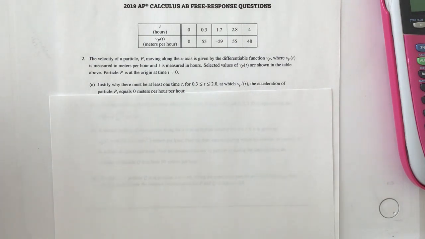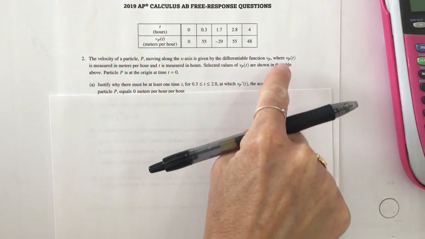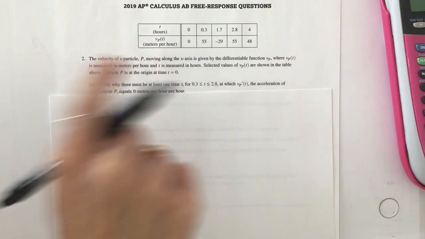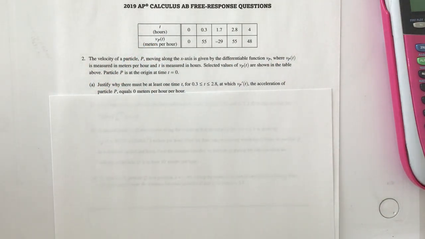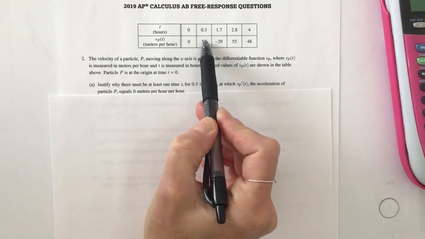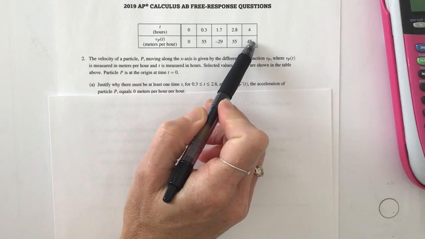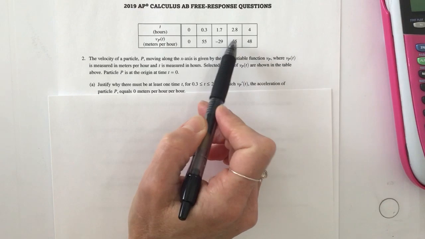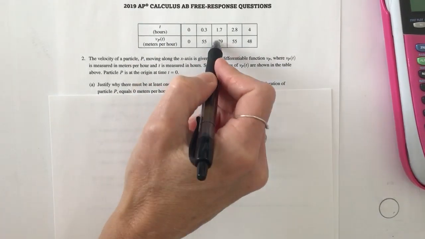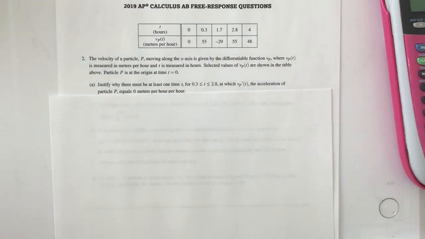So we're moving along the x-axis given by the differentiable function v of t, where v of t is measured in meters per hour, and t is measured in hours. Selected values of v of t are shown in the table above. The particle P is at the origin at time t equals 0. So just glancing at the table, we know we're moving right, and then we move left, and then we go right again, because our velocities are positive, except for right there. Okay, so we already know some stuff.